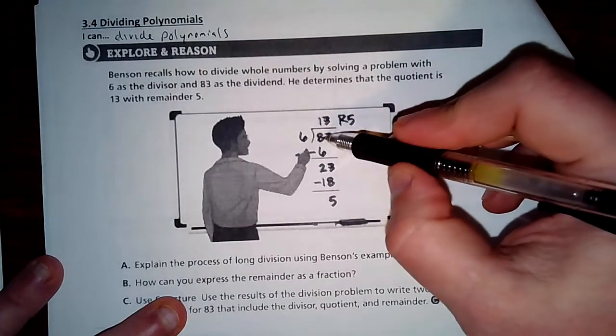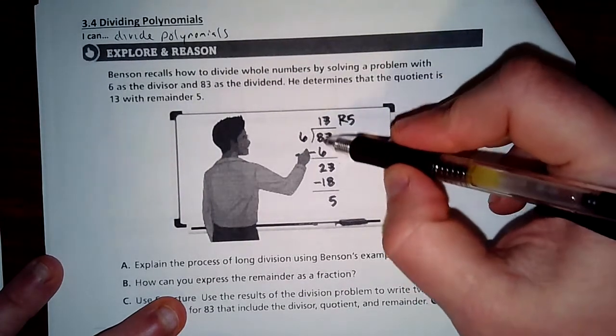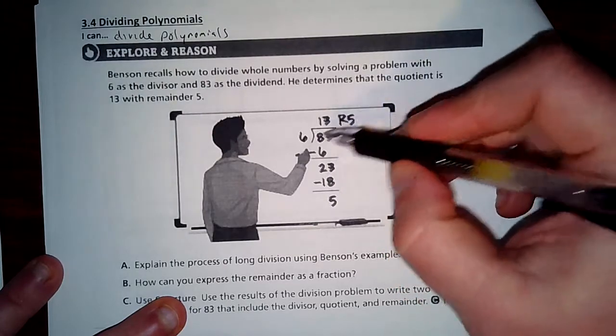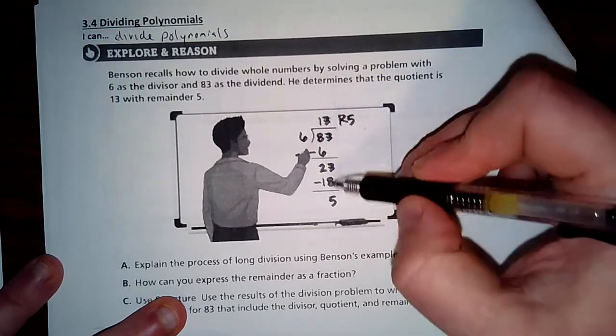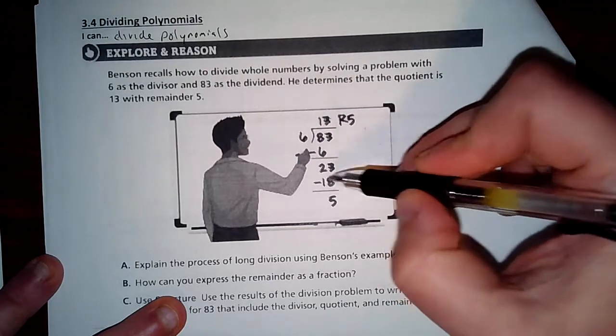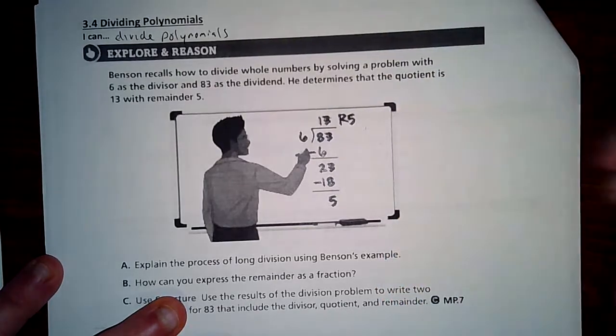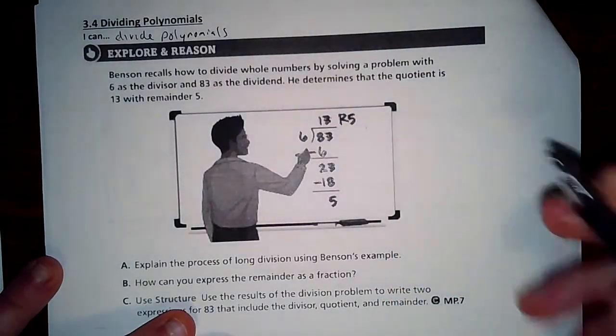So he said, okay, 6 goes into 8 one time. So he subtracted the 6, got it down to 23. He said 6 goes into 23 three times. So 3 times 6 was 18. Took that away and had a remainder of 5. So same concept as what we talked about. Things to keep in mind.